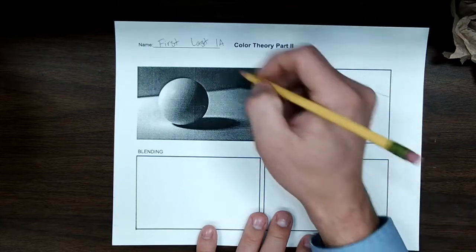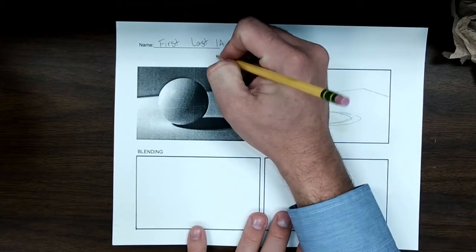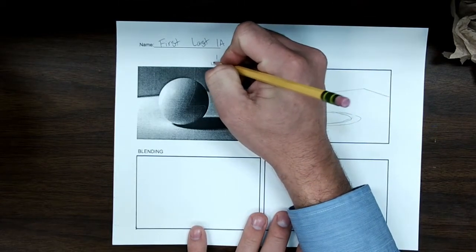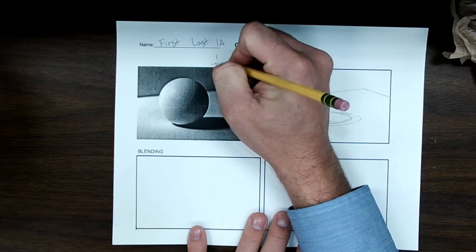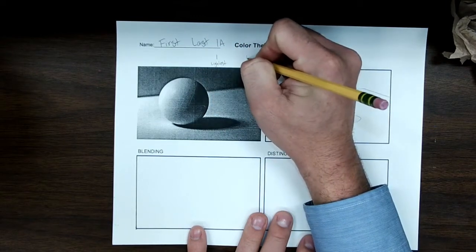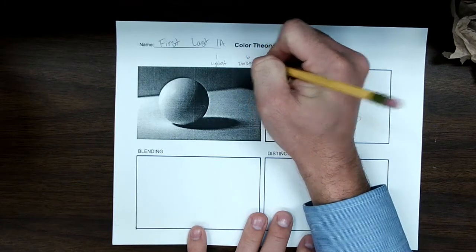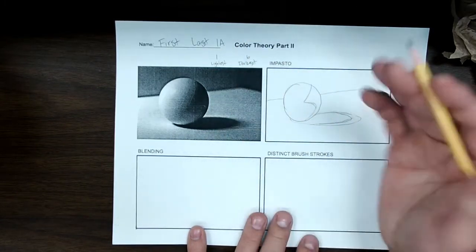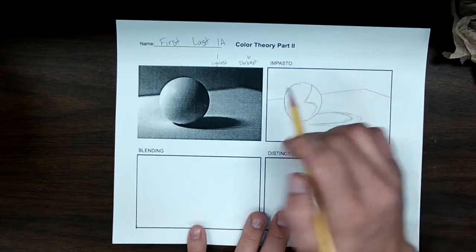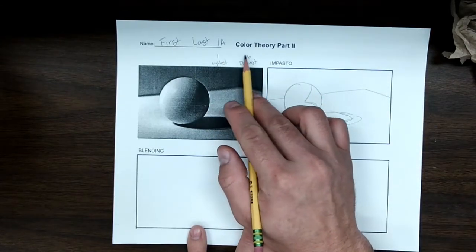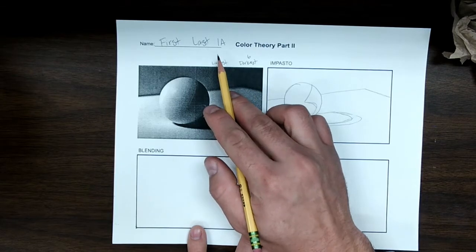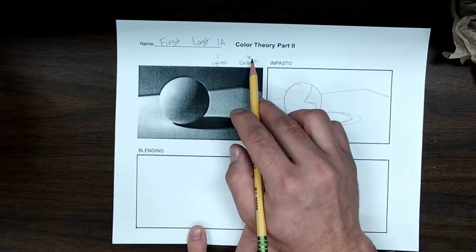We're going to be using 6 tones, where 1 is going to be the lightest, and 6 is going to be the darkest. You don't necessarily have to write this down. I'm just writing it down just so it's visual. And then we'll have all the tones in between. 1 would be like white. 6 would be like black.